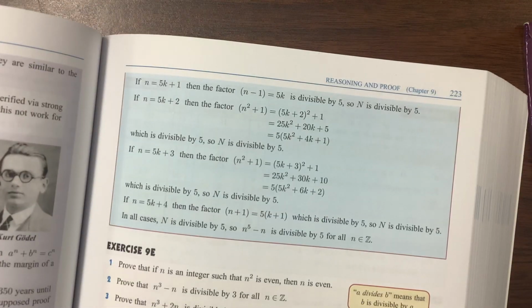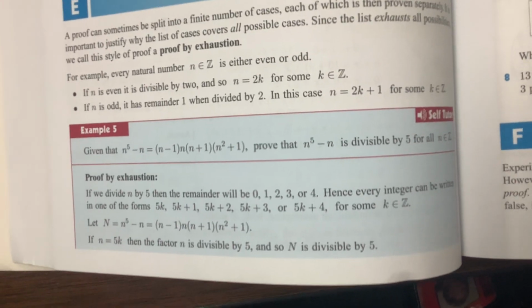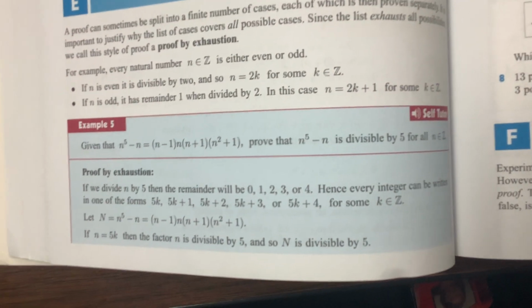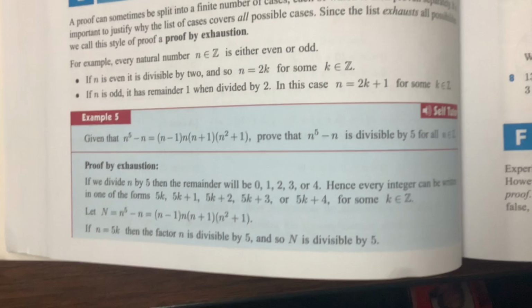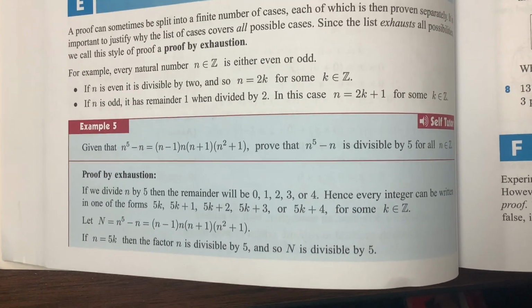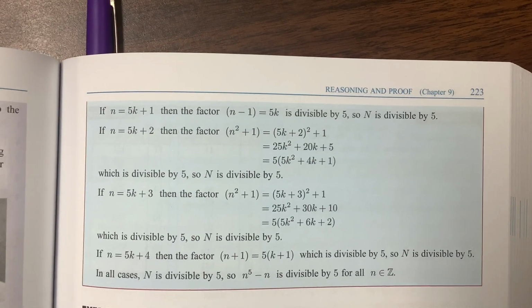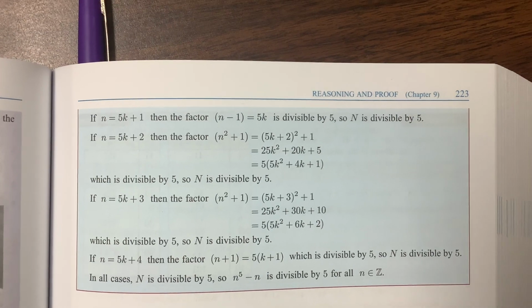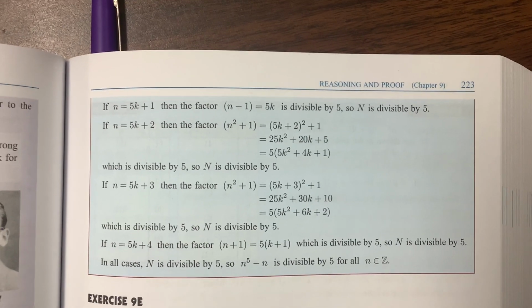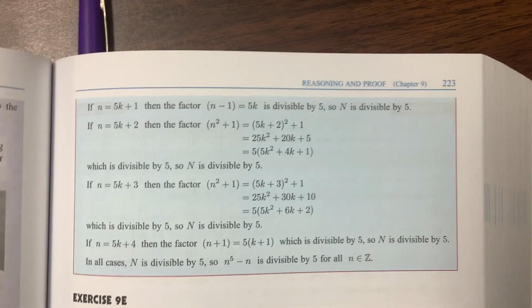Our book, let's see. Okay. Here's what the book says. So if you want to look to see, I proved it a little bit differently than they did. And also, they started with a slightly different problem. And then here's the rest of their problem. Okay. I think I feel comfortable with the work I did. Good luck. Go practice.